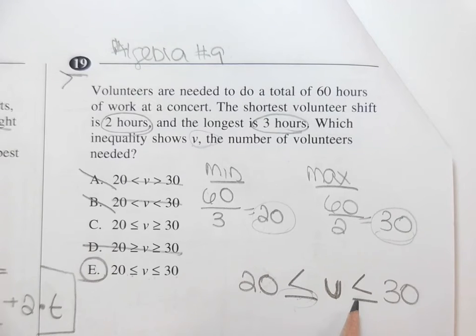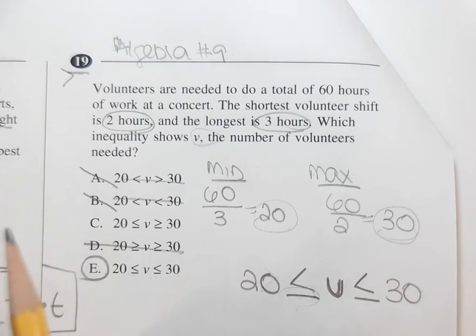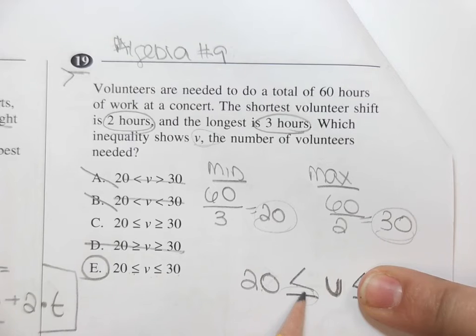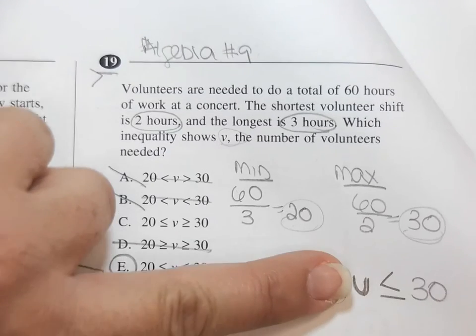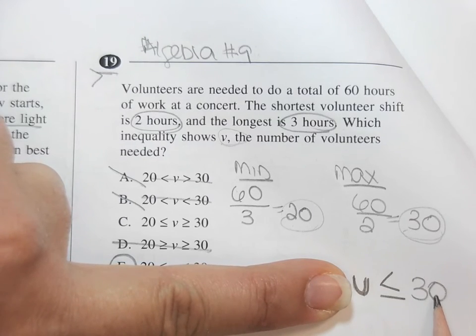How I remember what is less than and greater than is, you guys probably had an elementary school teacher that said the alligator eats the bigger number. So in this one, 20 is less than or equal to V. The alligator is eating the V. So you know the V is going to be greater than or equal to that 20. And here the alligator is eating the 30. So the V is less than that 30. It's a smaller number than the 30, or it's equal to.